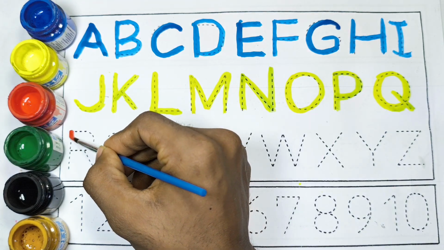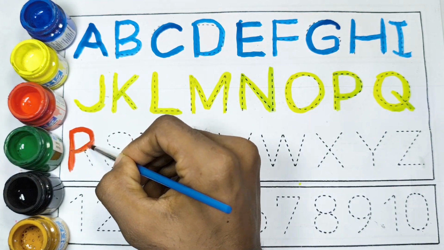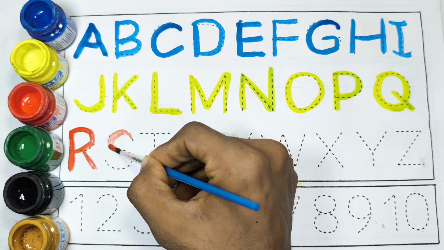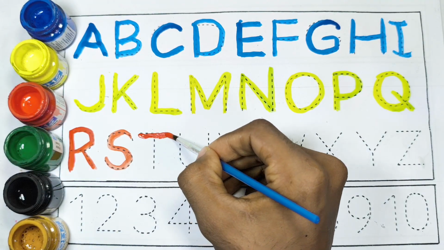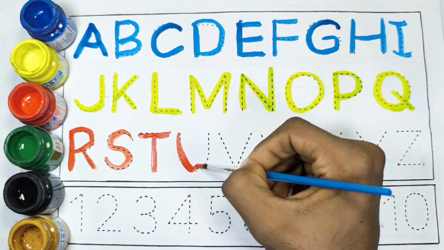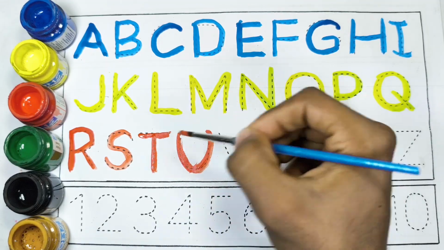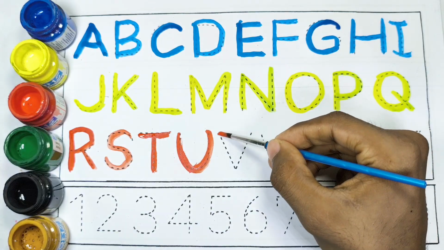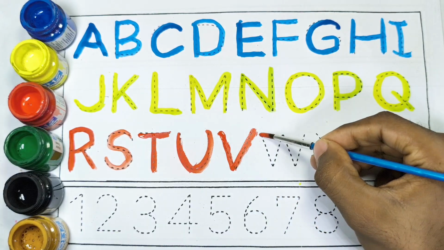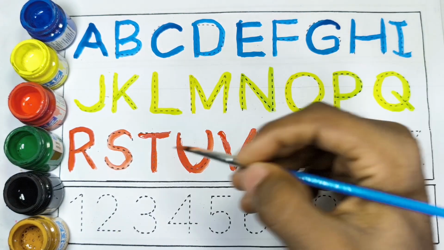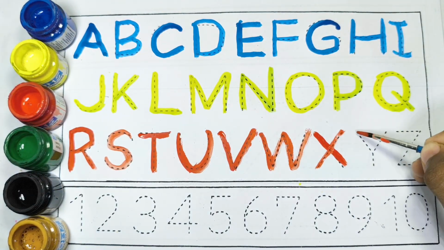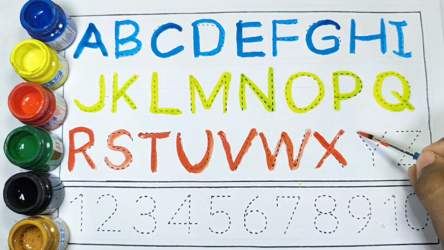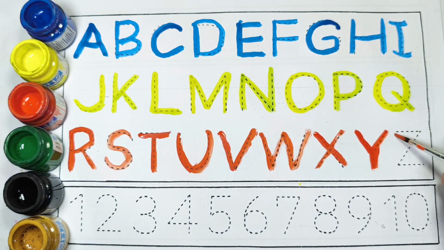R for Rose. S for Sun. T for Teacher. U for Umbrella. V for Van. W for Whale. X for Xylophone. Y for Yo-Yo. And Z for Zebra.